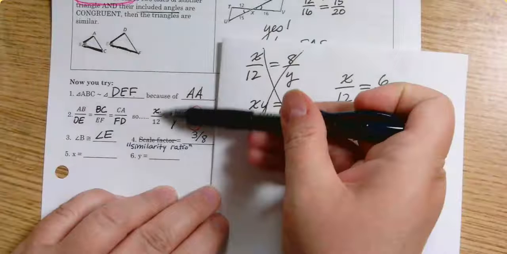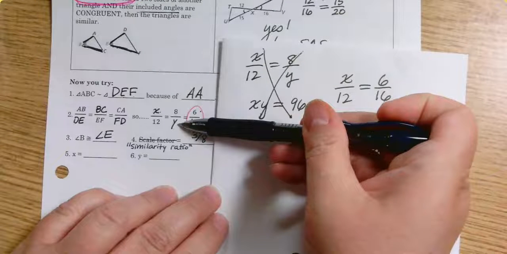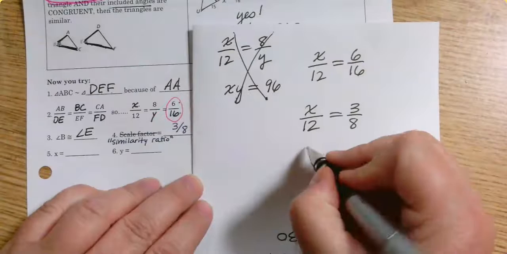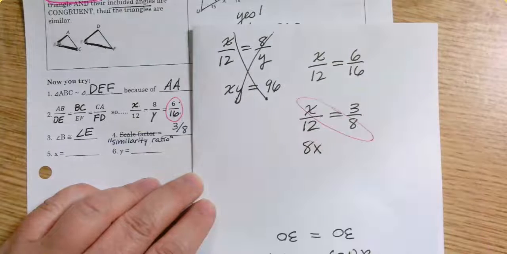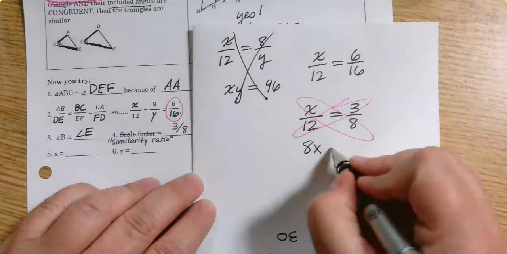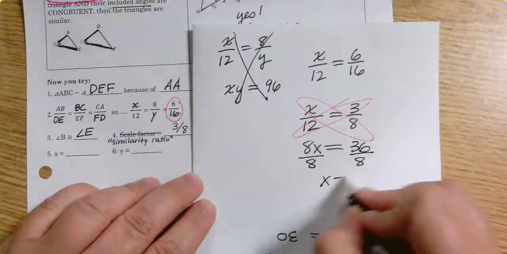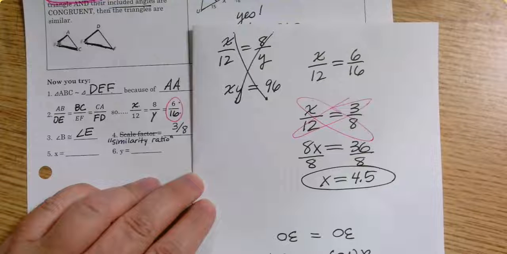And put it equal to this fraction first. And then go back and put 6 over 16 equal to the 8 over y next. I like doing this one just because it's simpler. If I can simplify first, I'm going to do that. So I get 8 times x when I do this cross product. And the other cross product is 12 times 3. So those have to be equal. That's always true with a proportion, the cross products are equal. And this gives me 4.5. If you wanted it as a simplified fraction, that would be 9 over 2. Okay, so that's the answer for x.